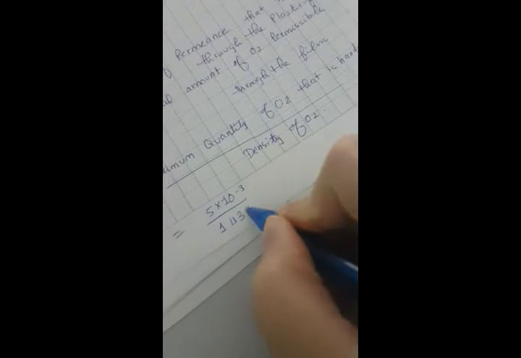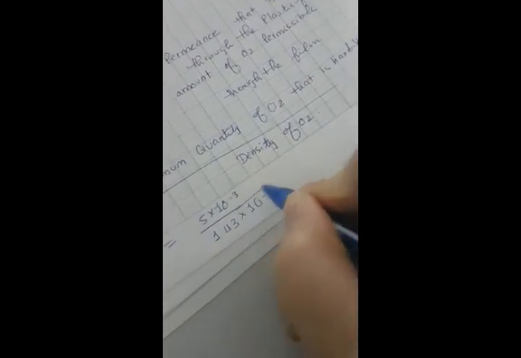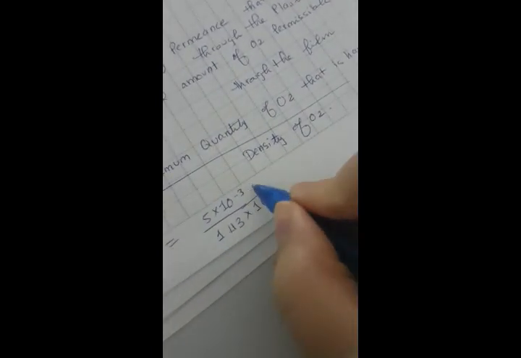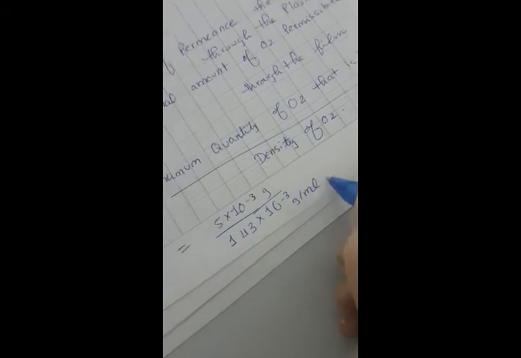The maximum quantity of oxygen that is handleable, which we have just calculated and converted over here, 5 times 10 to the power minus 3, over the density of oxygen. The density of oxygen is, this is a standard value, 1.43 times 10 to the power minus 3 gram, and here we have gram per milliliter.